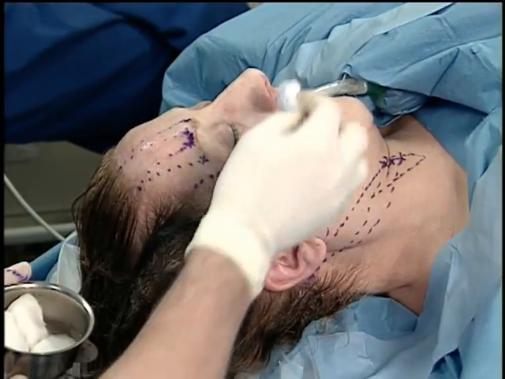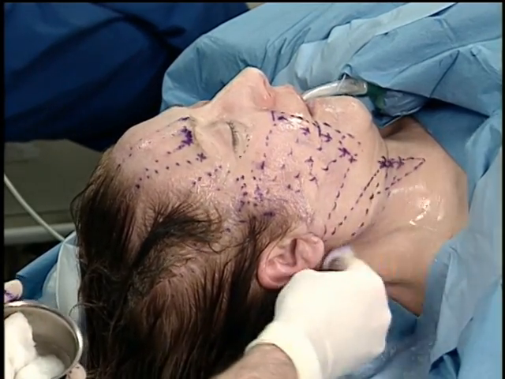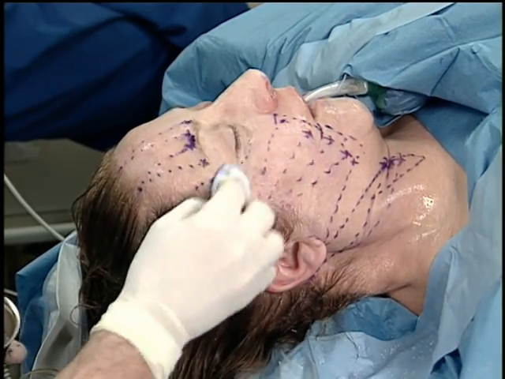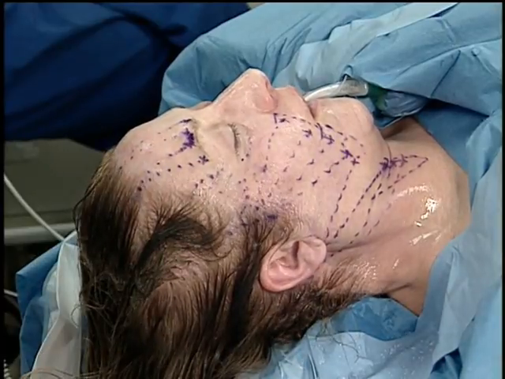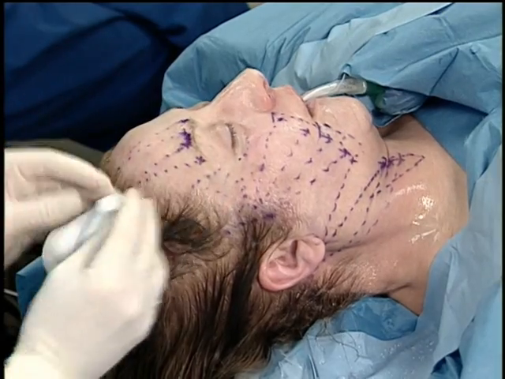We use a lot of chlorhexidine type prep on the face. And we'll dab it off, and we use a non-water soluble marker to ensure that we don't lose our marks. Be careful of the eye, of course. And once we have that prepped and draped, we can dab that off, and we will be ready to go.